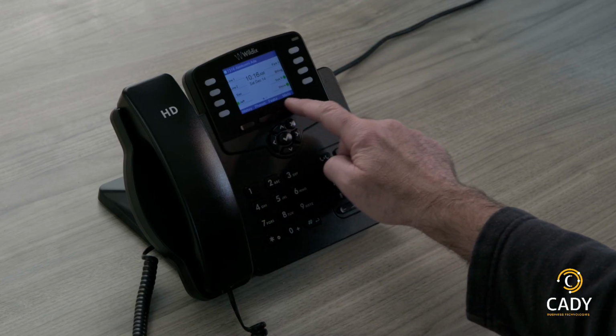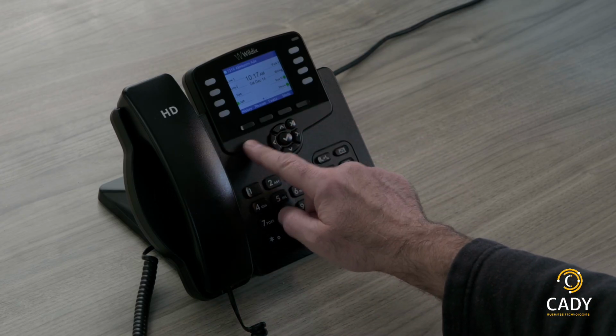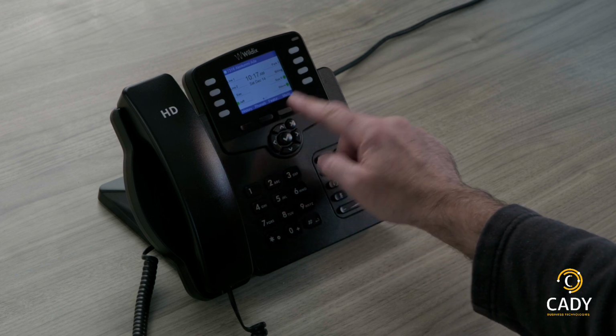At the bottom of the display, you'll see this solid blue line. That solid blue line we call the soft key area because the functions that they perform will change based upon what the phone is doing at the time. You'll see right now it has history, phone book, and feature. When I'm on a call, I'll be presented with other options like transfer and conference.